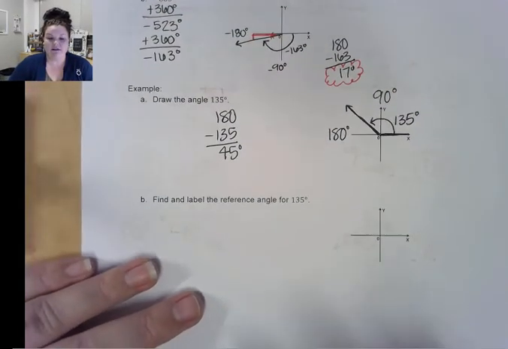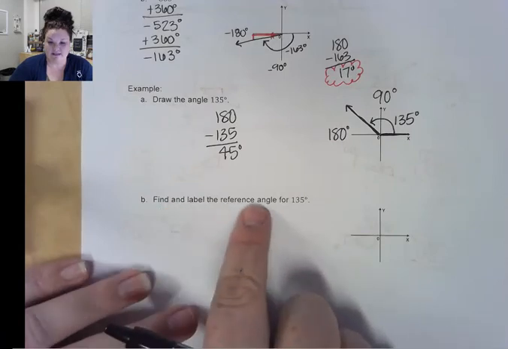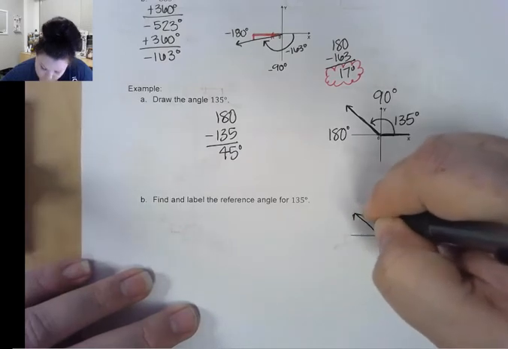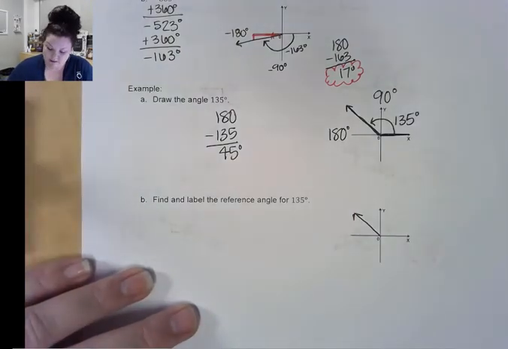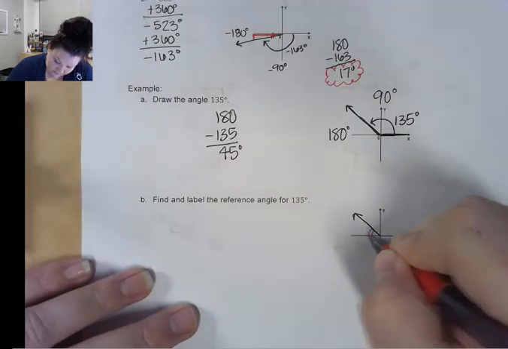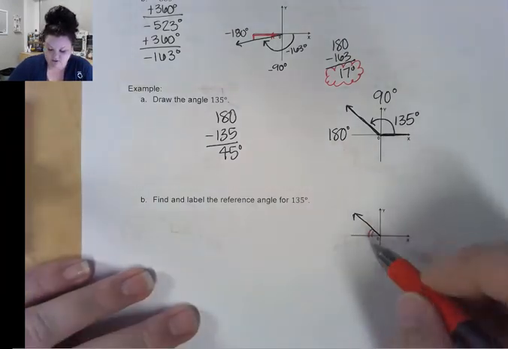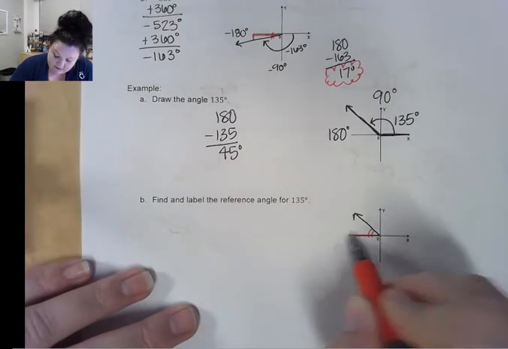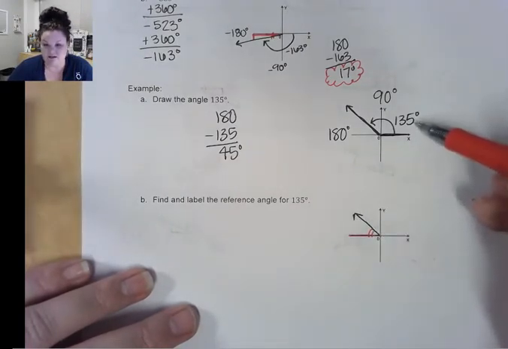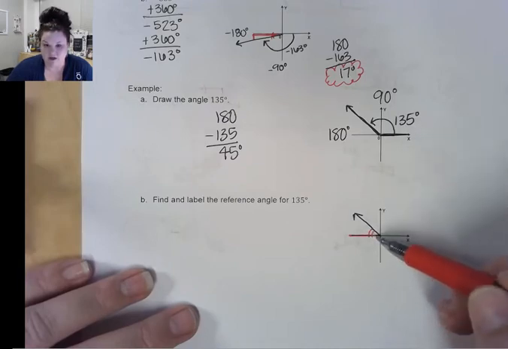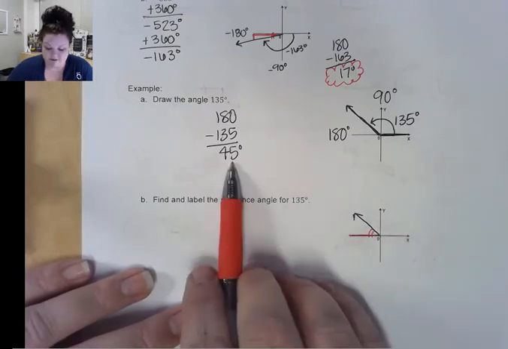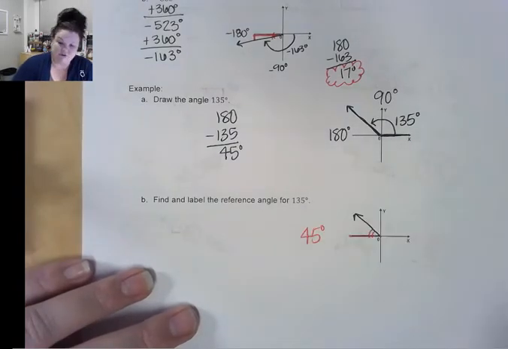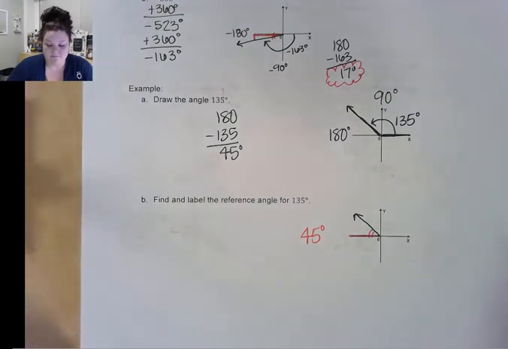All right. Now it says find and label the reference angle. So if my angle is over here, what I'm looking for is this angle right here. Because I'm hoping to draw down that box. And I need to know the angle between the terminal side of 135 and my x-axis, which we already determined is 45 degrees. I know that I'm 45 degrees shy here. So this is a 45-degree reference angle, okay?